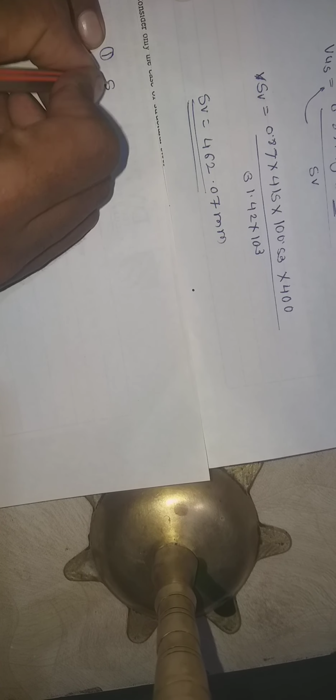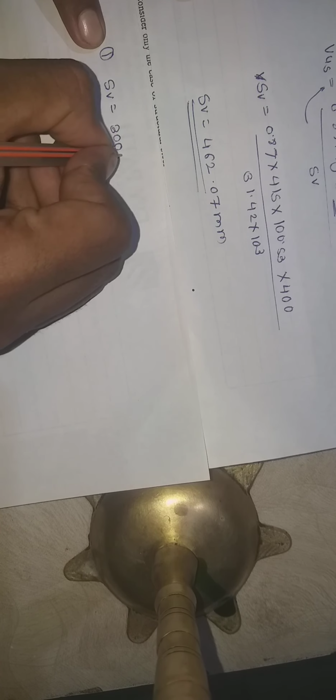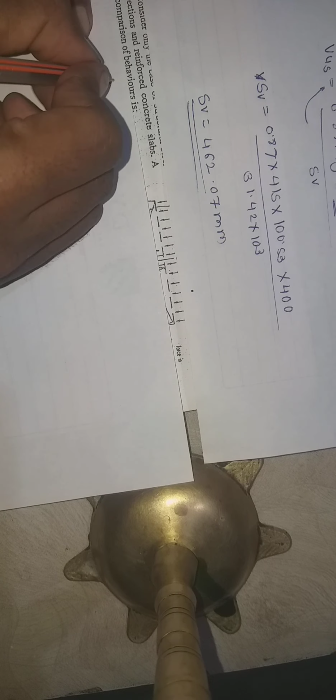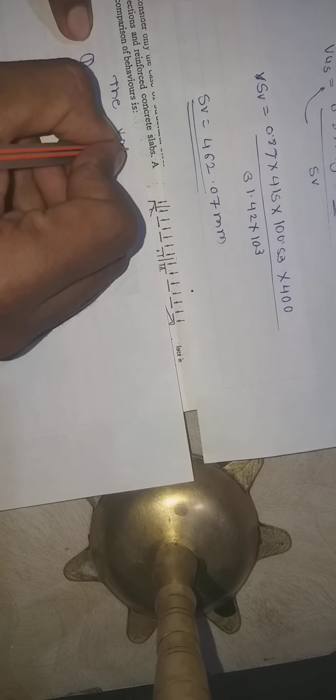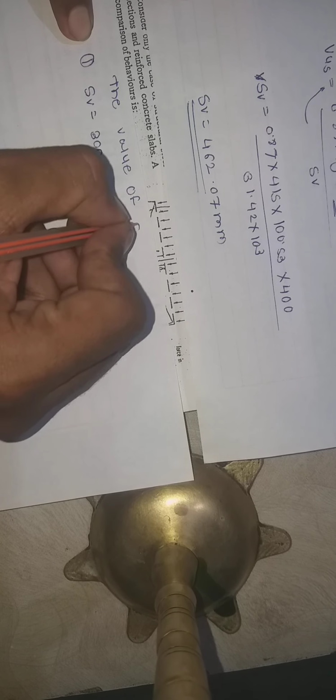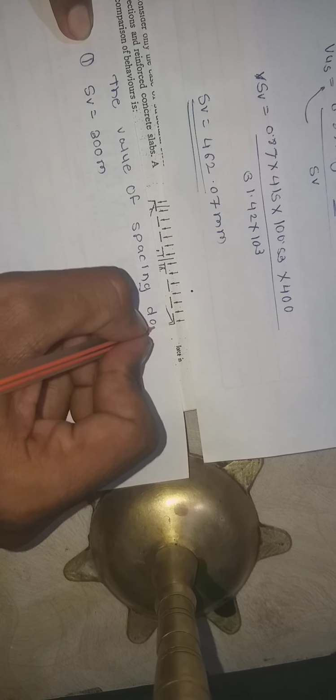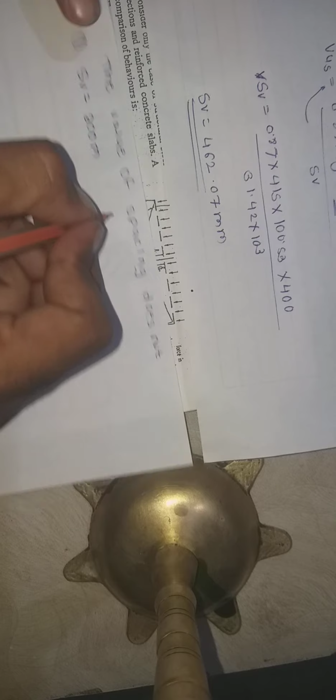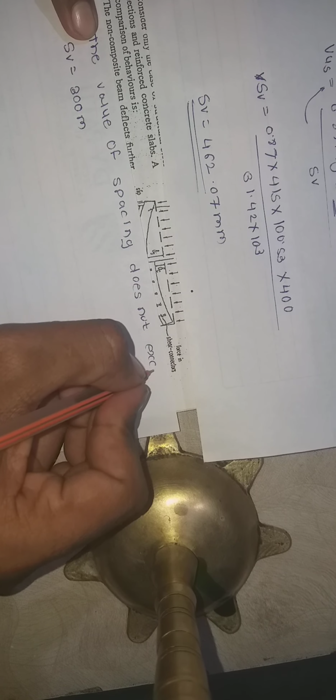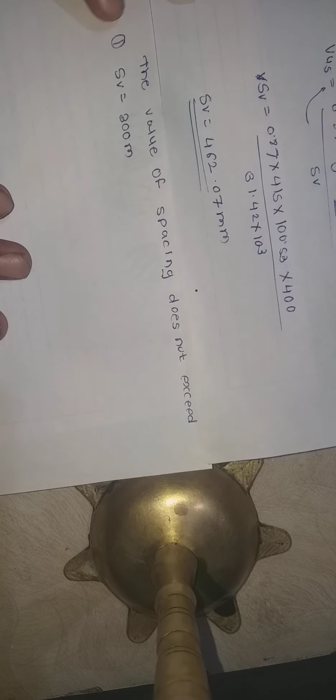So our first standard is SV is equal to 300 mm. The value of spacing does not exceed the above value.